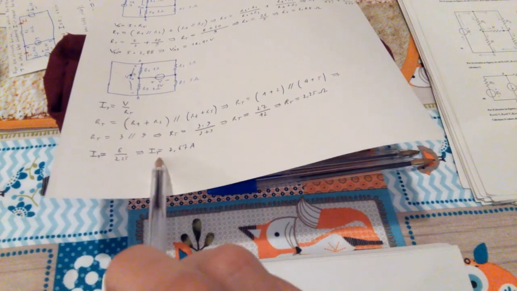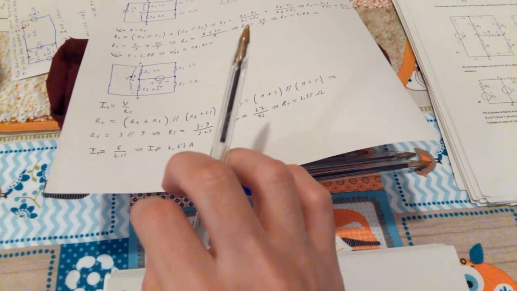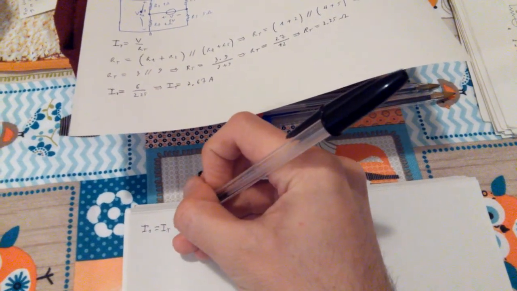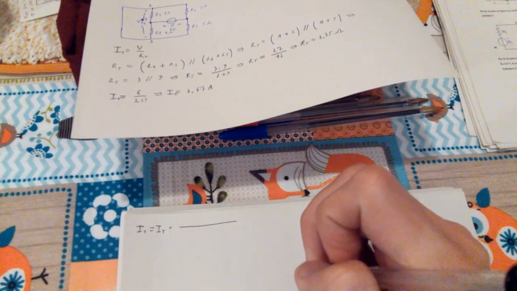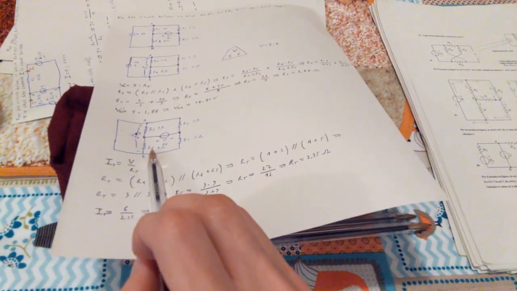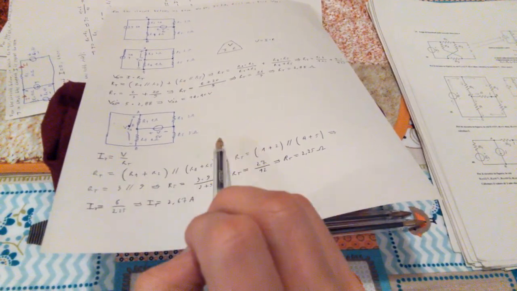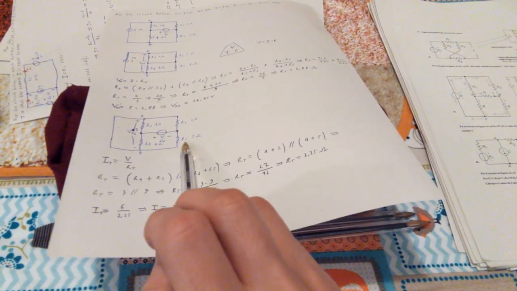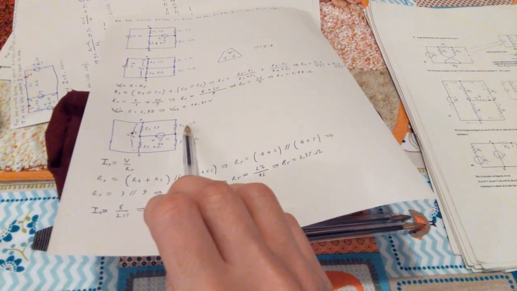Since we call this IT, I'm going to stick with IT as a name. So since it's a subset, it's going to be IT times, just like I showed you before, R4 plus R5 over R4 plus R5 plus R1 plus R2.